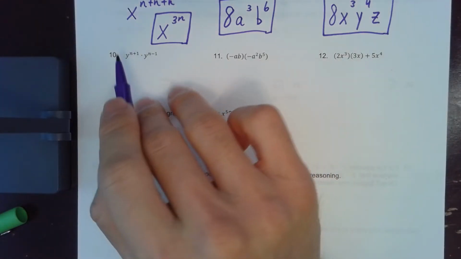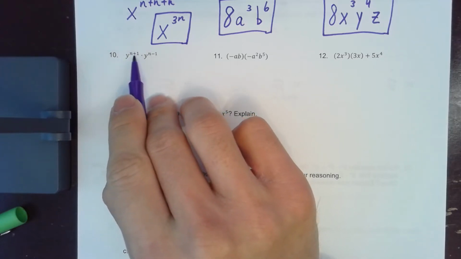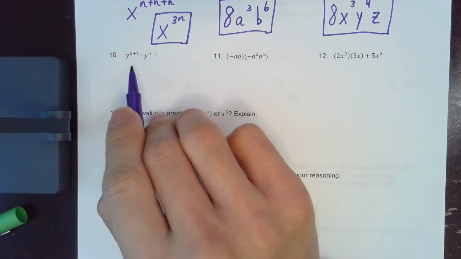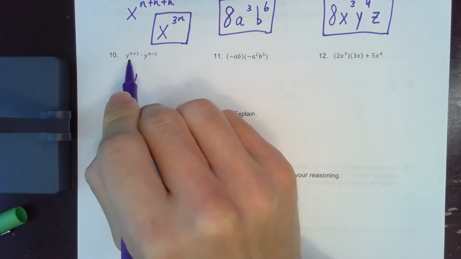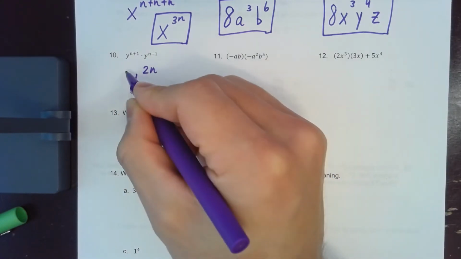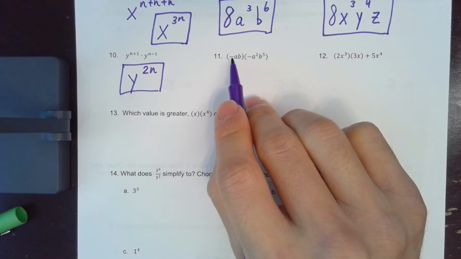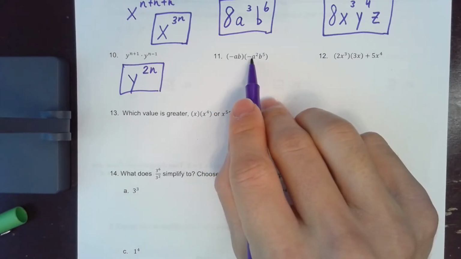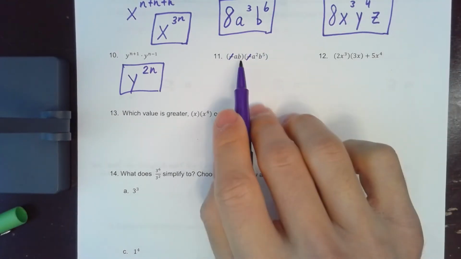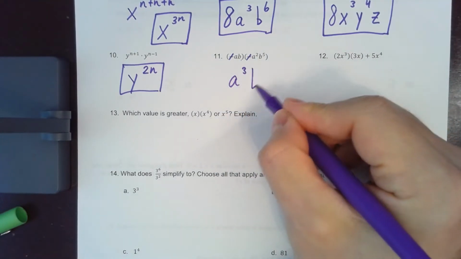Okay. Number 10, notice how my exponent is an expression, but that doesn't mean that we have to do anything different, right? We still have to add the exponents because the y's are the same base. So n plus 1 plus n minus 1 is actually going to give me just 2n. The 1 and the negative 1 cancel. Okay, here it's negative 1 with a negative 1, and that's like a negative times a negative, which means it's a positive, right? a with a squared is a cubed. b with b^5 is b^6.